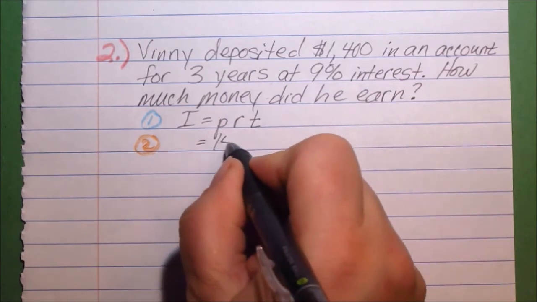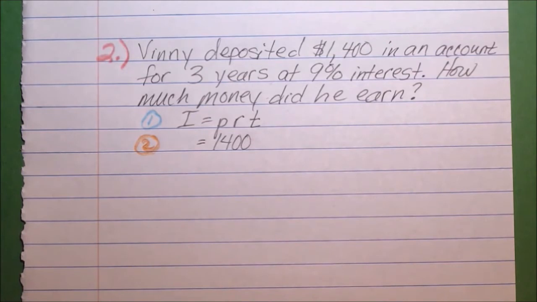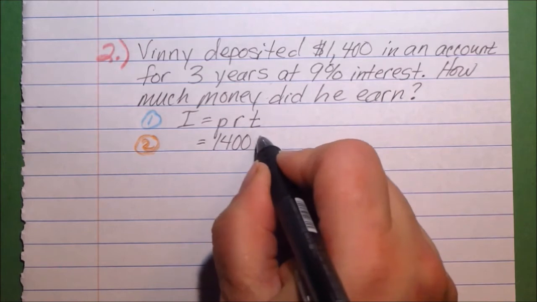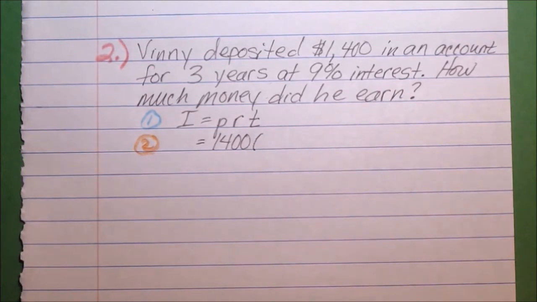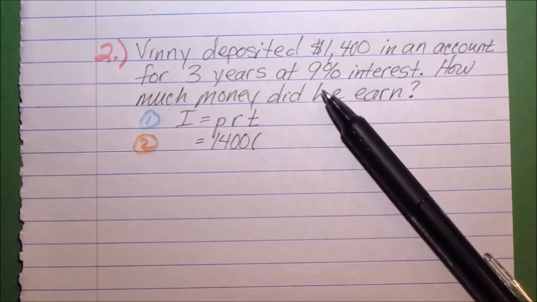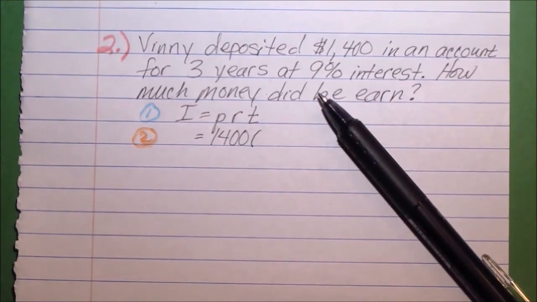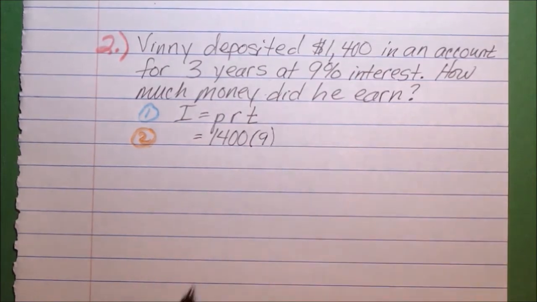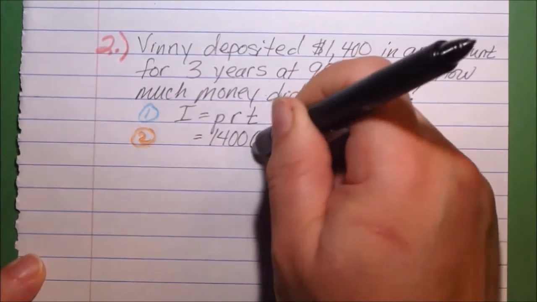So I'm going to put 1,400. And we need to multiply that by the rate he is earning. But it is very important to understand, and this is a mistake that I see students make, you cannot multiply 9% in the percentage form. Can't be done, all right? So if you put down here 9 and then continue with putting your time in, you will not get the correct answer. That doesn't work.